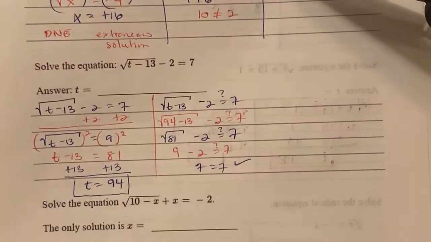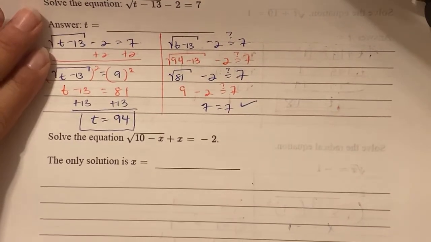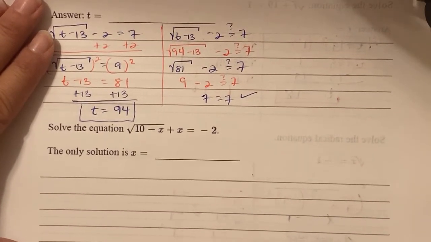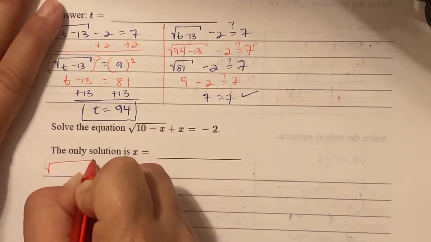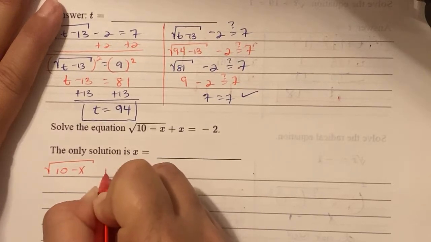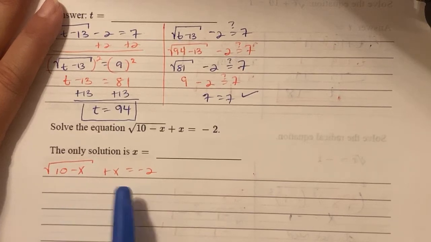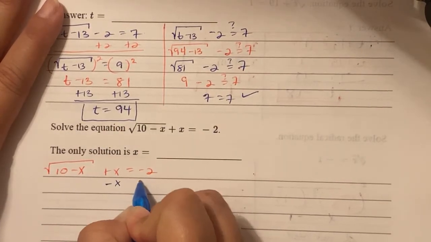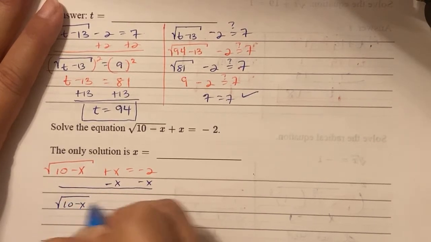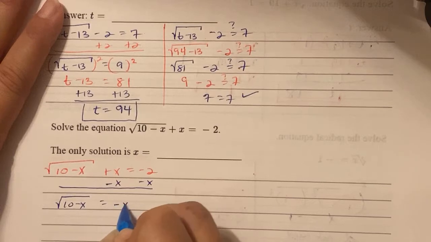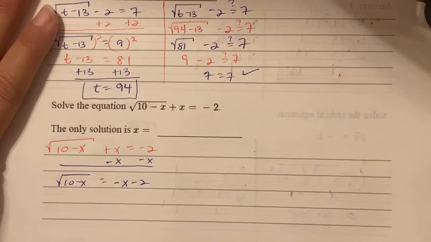Next example. So in this one it says square root of 10 minus x on the inside of a radical plus x equal to negative 2. So we take our original. We need to first isolate our radical, so I need to move this x over. Yes, I know it looks ugly because it's got negative values. Just bear with me. So I get negative x minus 2. So now, when we get to here, we need to square both sides.